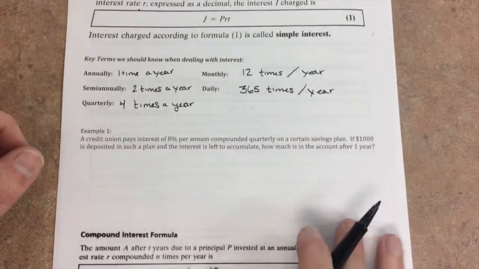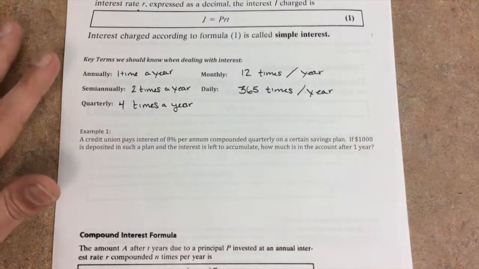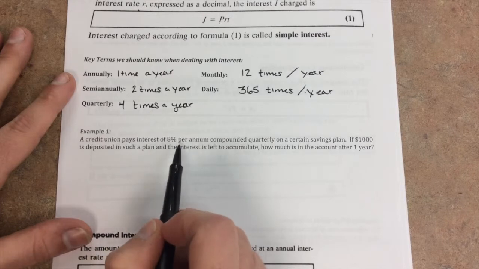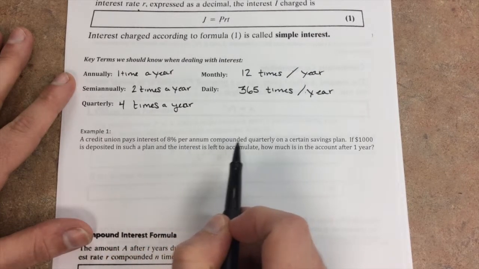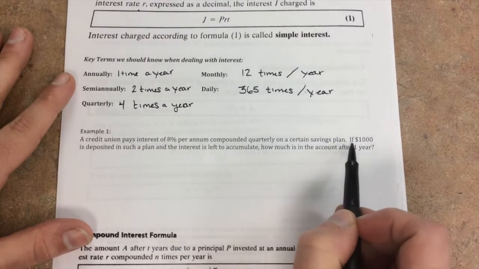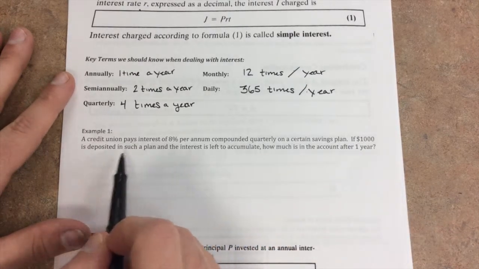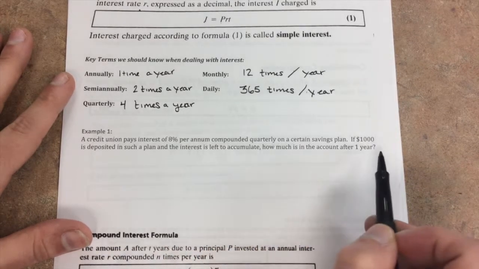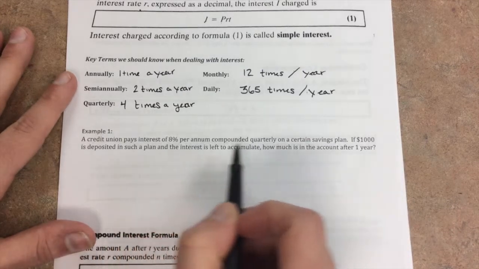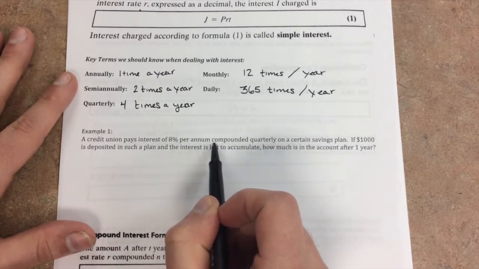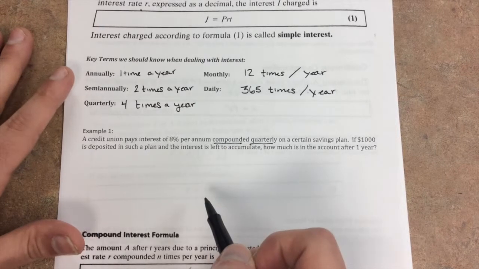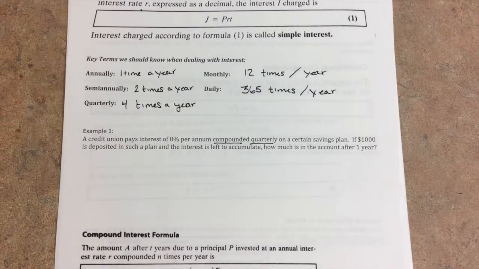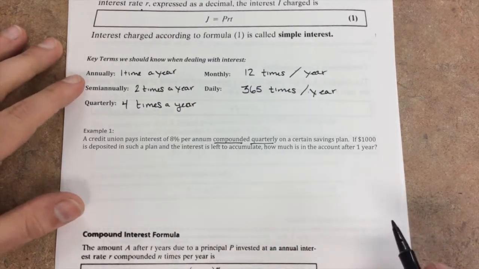Okay. Once we have that, using this simple interest formula, we're going to try some of these problems out. A credit union pays interest of 8% per annum, per year, compounded quarterly on a certain savings plan. If $1,000 is deposited in such a plan and the interest is left to accumulate, how much is in the account after 1 year? The key thing is that it says compounded quarterly, which means this is going to happen 4 times a year. So we're going to have to do this 4 times.